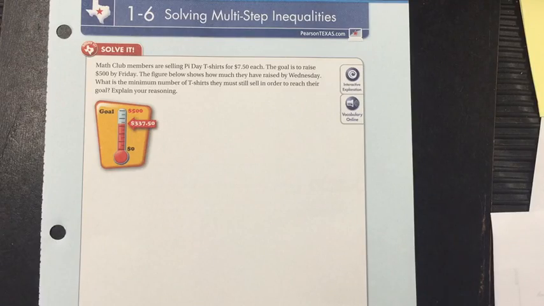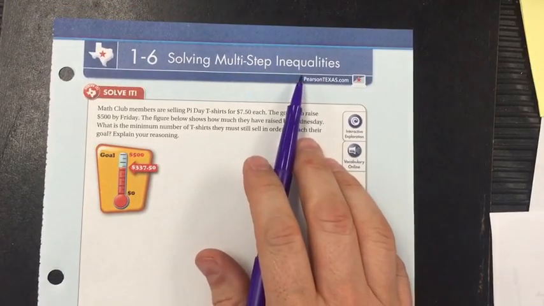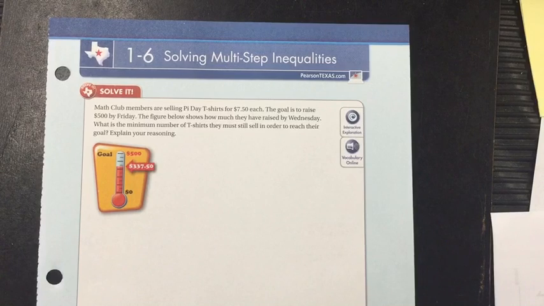Okay, so we're at 1-6, solving multi-step inequalities. This is very similar to solving equations. We're still going to use our 4 steps. Anybody remember what the 4 steps are?